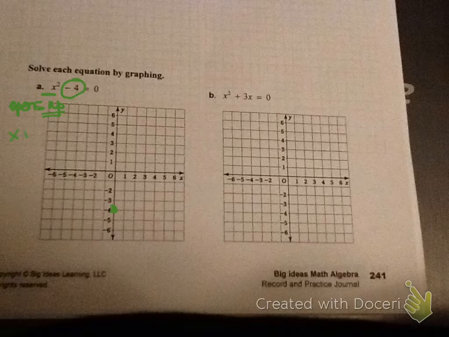So we can make an xy chart, and I would pick things like 1 and -1 for x values, 2 and -2, just to see where those points land. So if I use 1, 1 squared is 1, 1 minus 4 is -3. -1 is going to do the same thing. -1 squared is 1, 1 minus 4 is -3. So 1, -3, -1, -3.